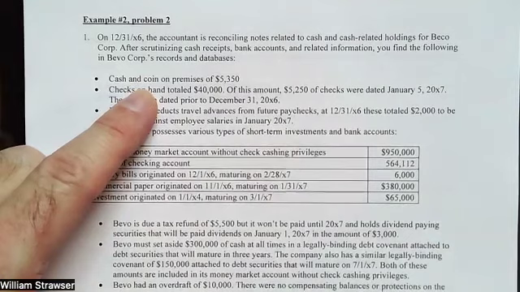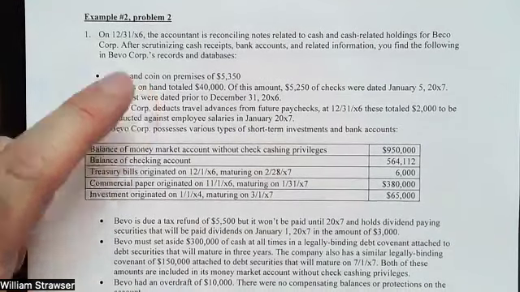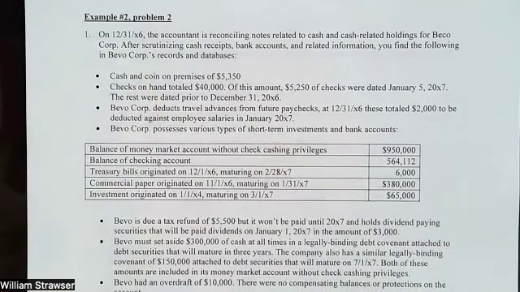It's not paper currency. But cash and cash equivalents has a lot more than just paper currency. And so we're going to go through this and then basically categorize these as cash or cash equivalents or something else. Okay.